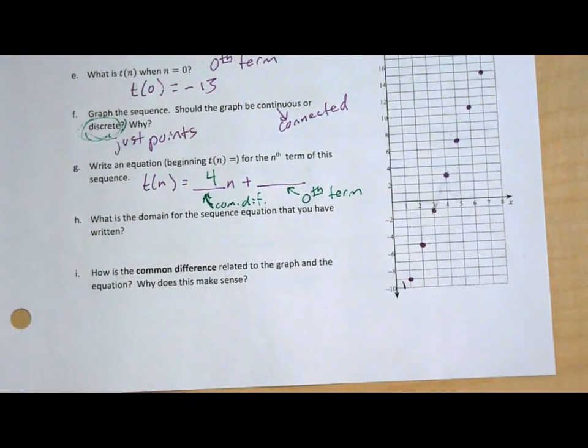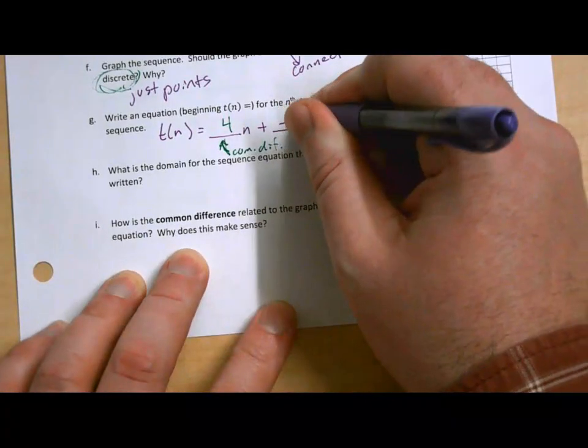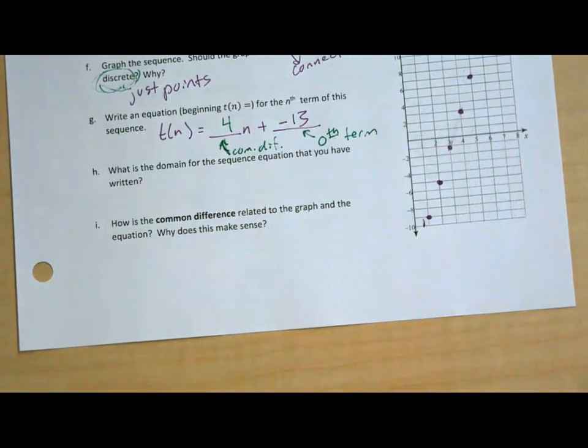Remember how we always started when x was 0 before? We looked for 0 in our table. We're going to be looking where n is 0 now. And our 0th term, according to our table, was negative 13. So plus negative 13. And if I were writing this out, I would probably write it as 4n minus 13 instead of plus negative 13.